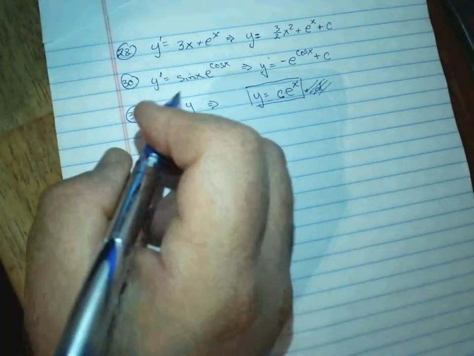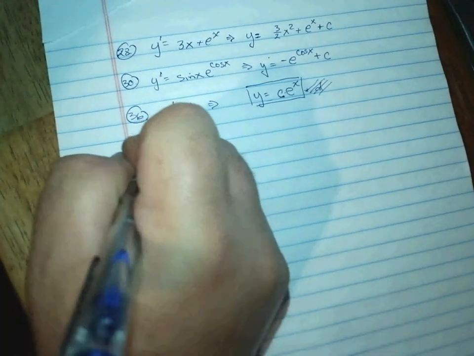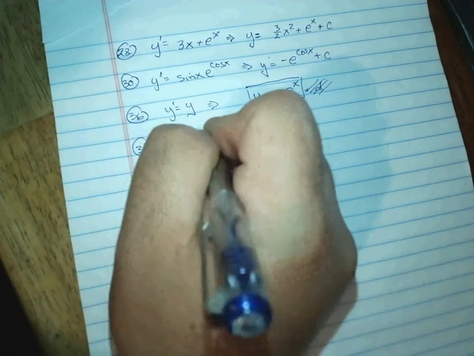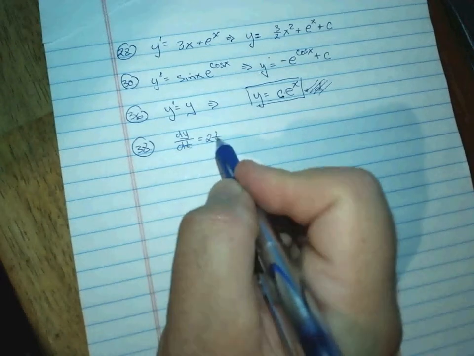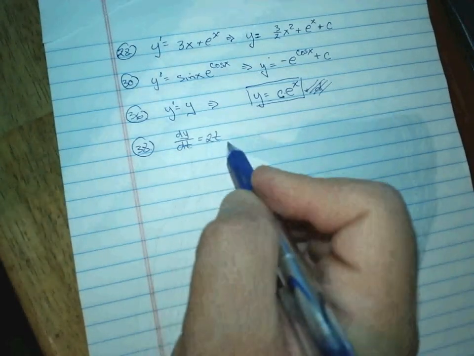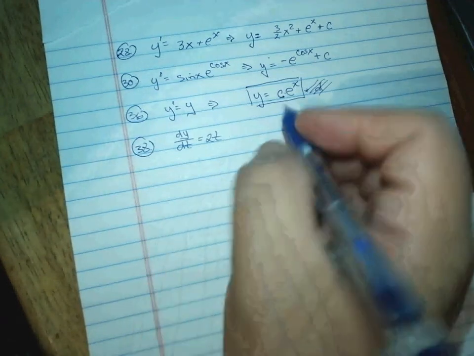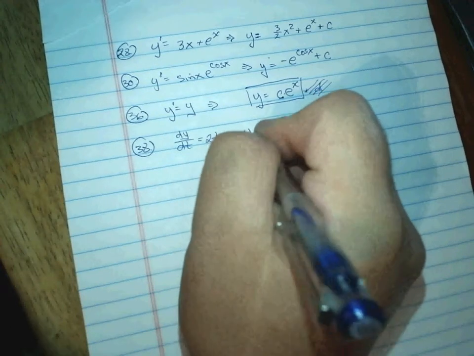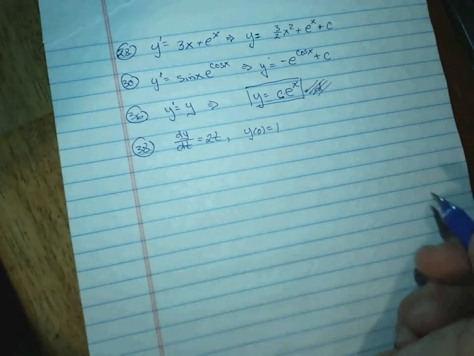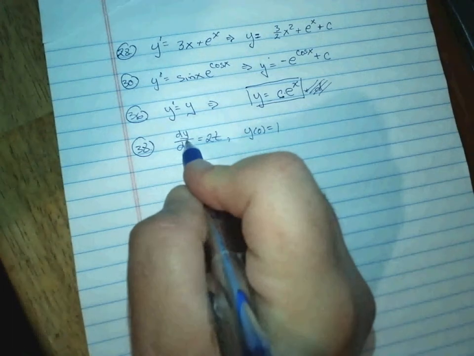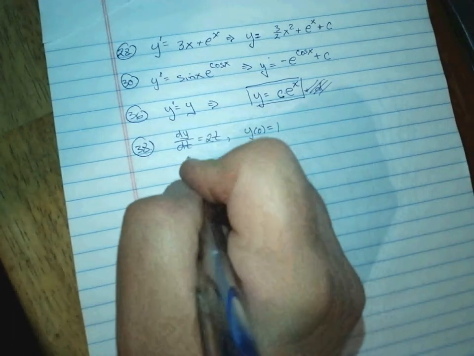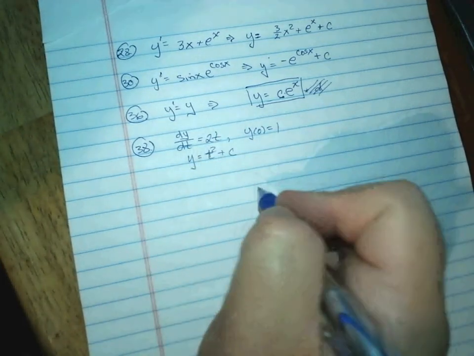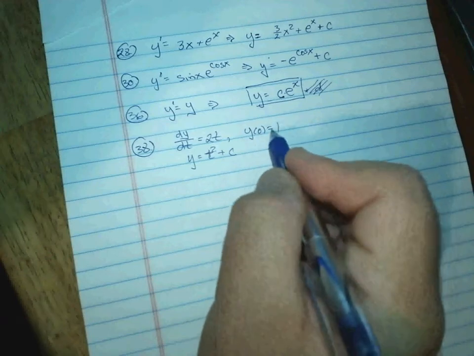Okay? Now let's look at the variation on this of the idea of an initial value problem. In number 38, we want to solve dy dt is 2t. And you may notice we switched to the independent variable being t instead of x. That's commonly done in initial value problems. The initial condition that must be satisfied, y of 0 equals 1. So I want to know, what do I take the derivative of to give me 2t? Well, that would be t squared plus a constant. There's the general solution to that differential equation.